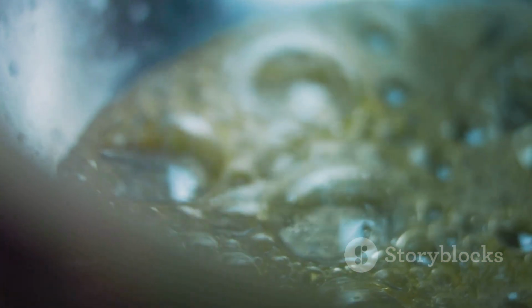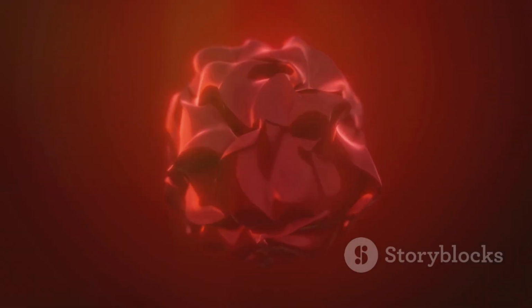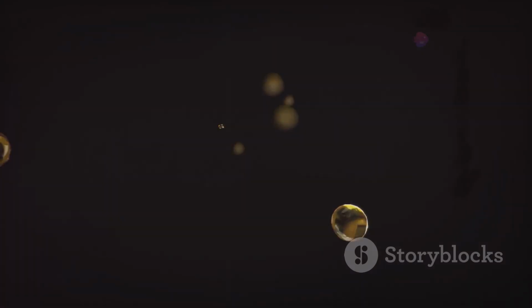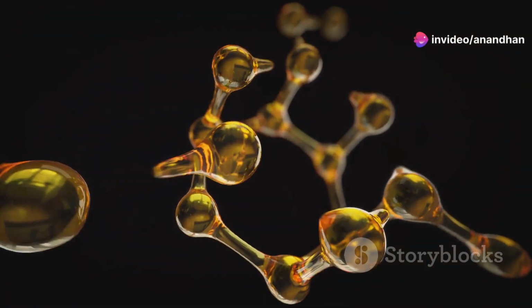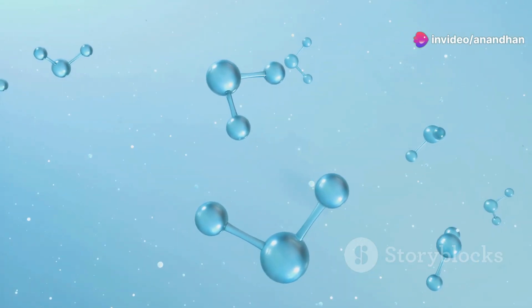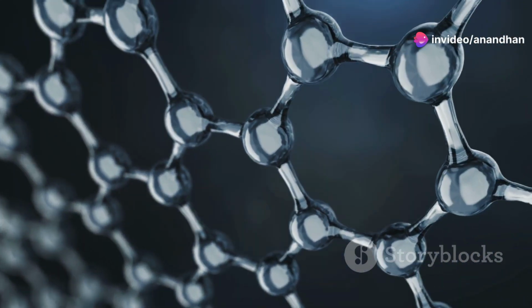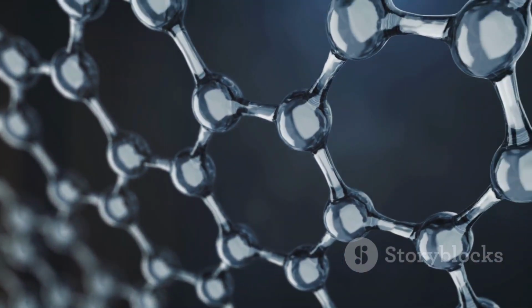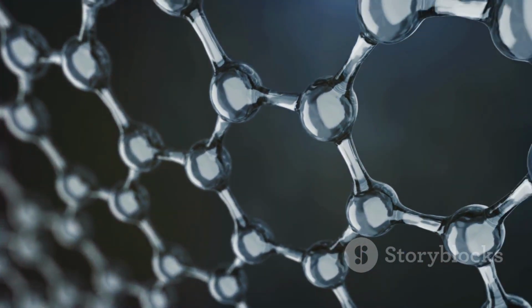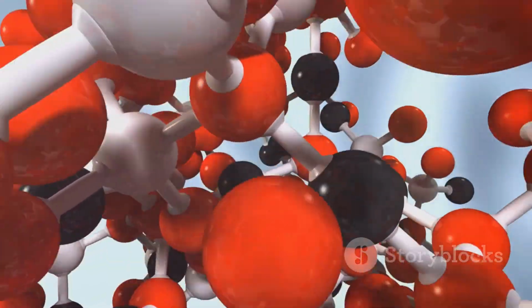Examples of monosaccharides include glucose, the primary source of energy for our cells; fructose, found in fruits and honey, it's the sweetest sugar; and galactose, a component of milk sugar, lactose. Monosaccharides have a simple molecular structure. They are usually composed of a single ring of carbon atoms. These atoms are bonded to hydrogen and oxygen atoms.